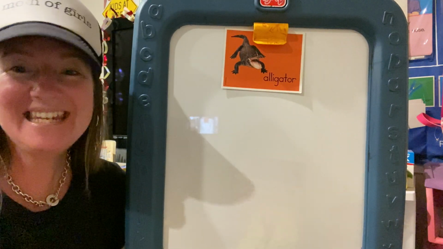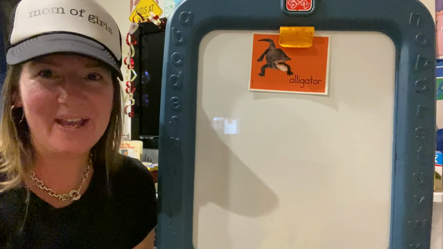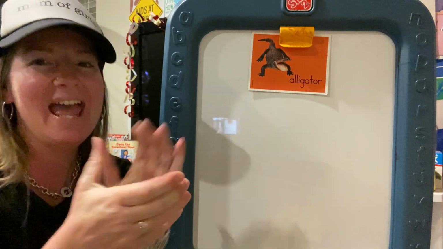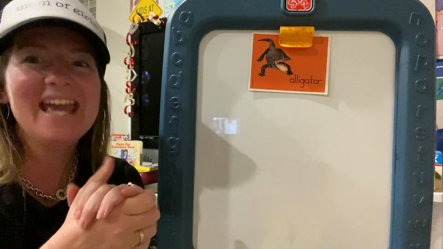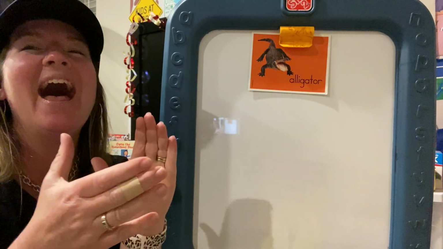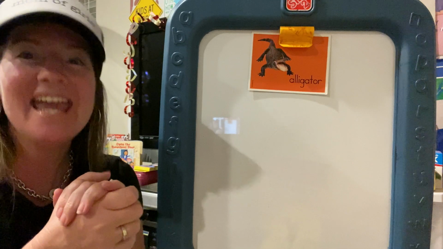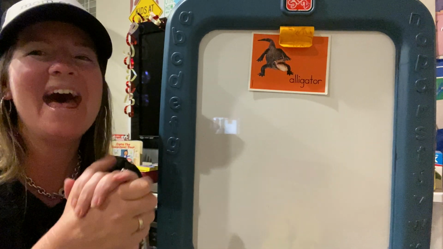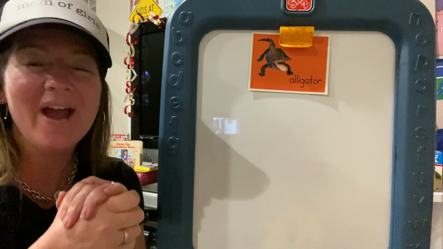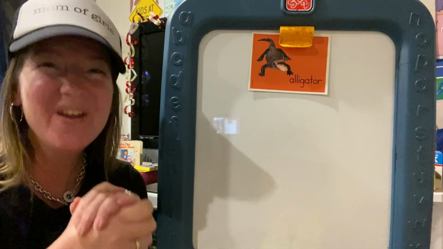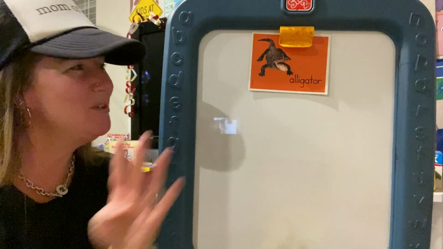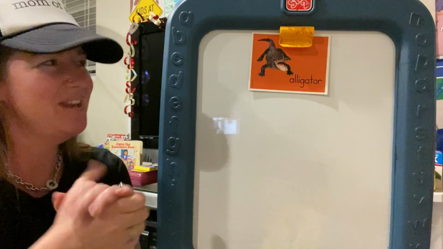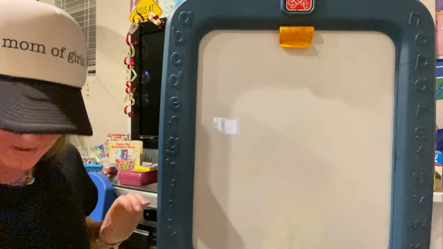Now, let's see how many syllables alligator has. Can we clap out alligator? All right, let's break it up. Say alligator. Alligator. Good. Do it one more time. Alligator. How many times did we clap? 4. 4 times. Good job. Alligator. Nice. Alligator starts with A.